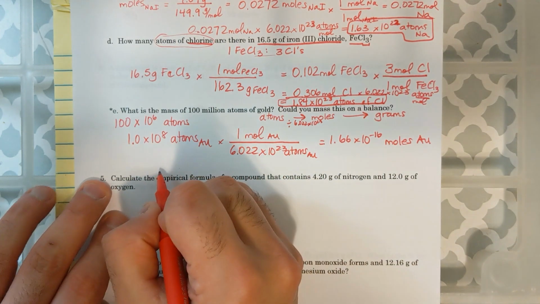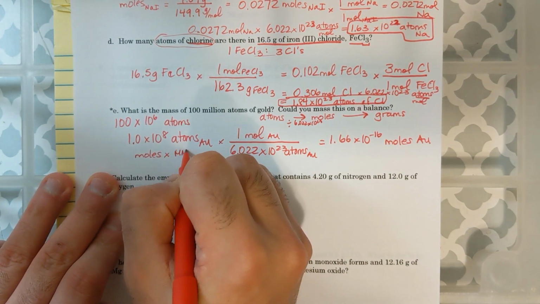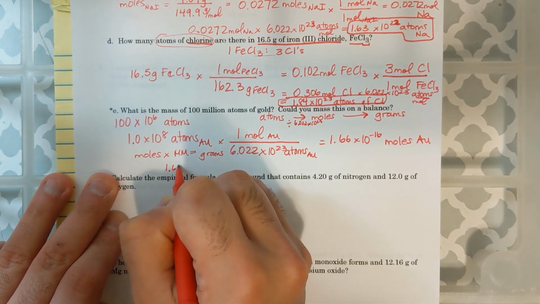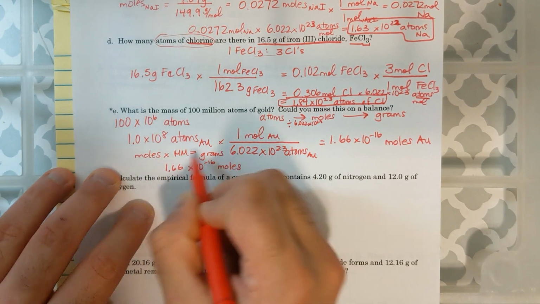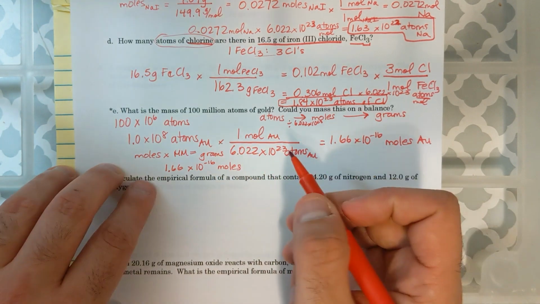Now, if I want grams, we already know that moles times molar mass equals grams. So I'm going to take 1.66 times 10 to the minus 16th moles. Don't be afraid that it's a very crazy, ugly number. Don't be afraid that you got 10 to the minus 16th. You're supposed to.